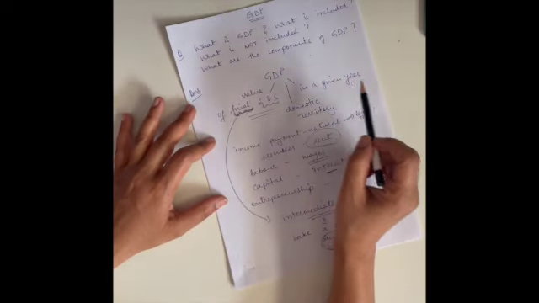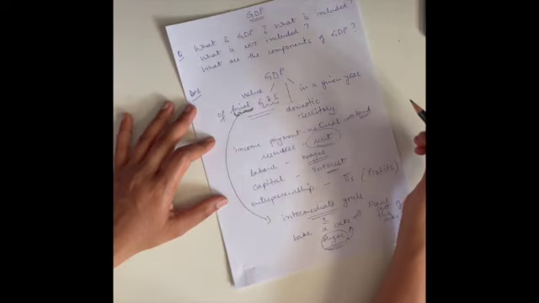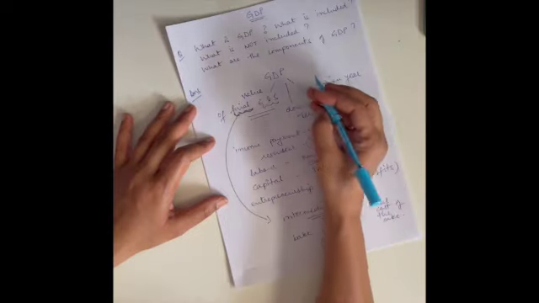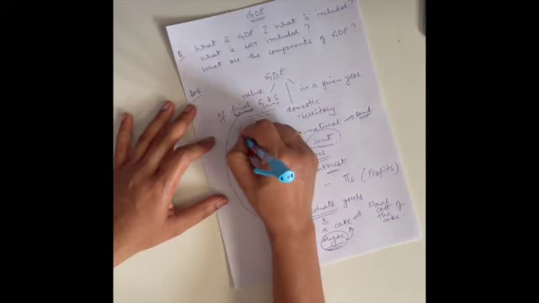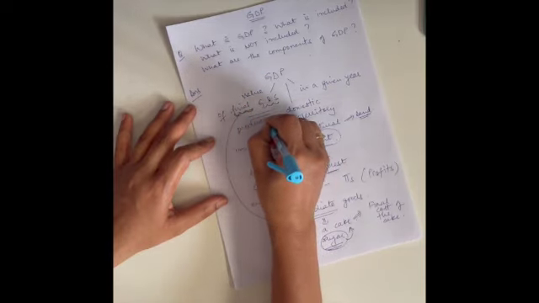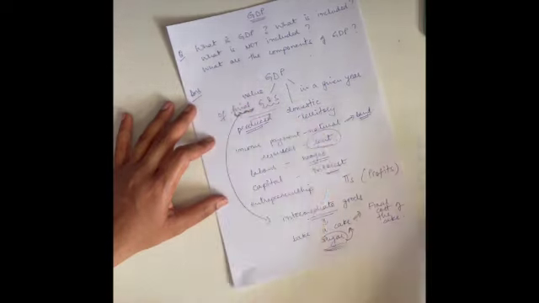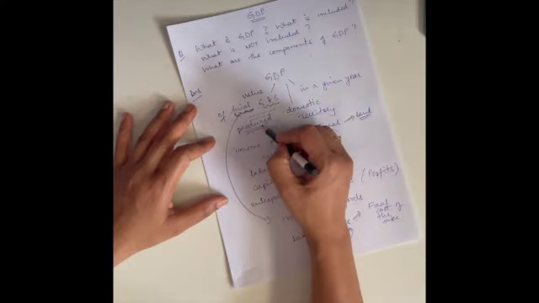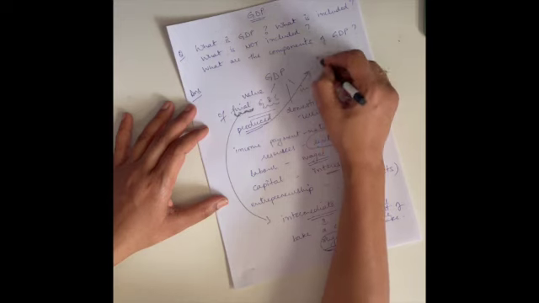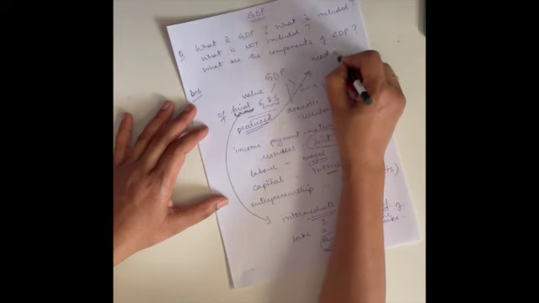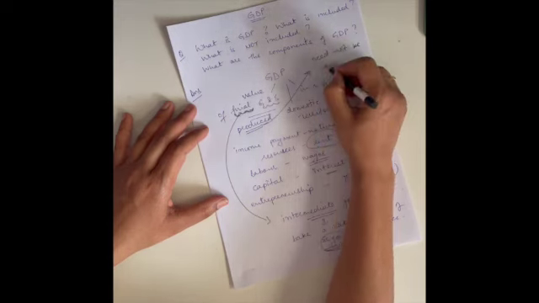Second, I'll take the word production. The value of all final goods and services produced. By produced here I mean that they need not be consumed.